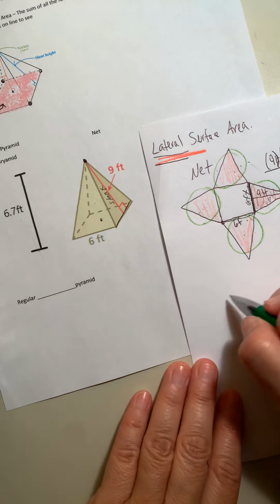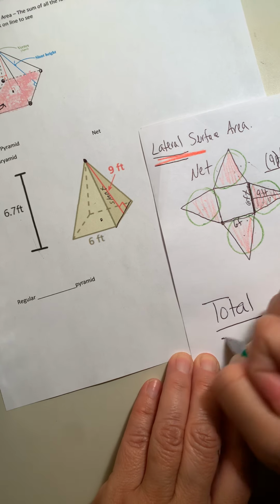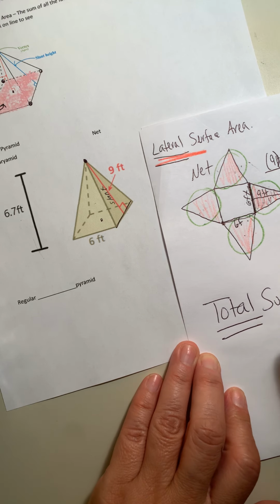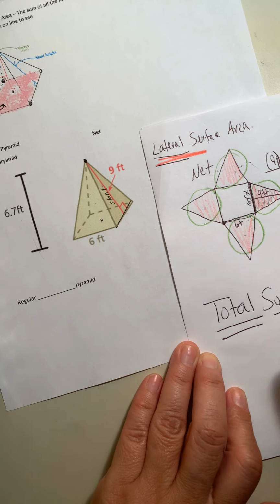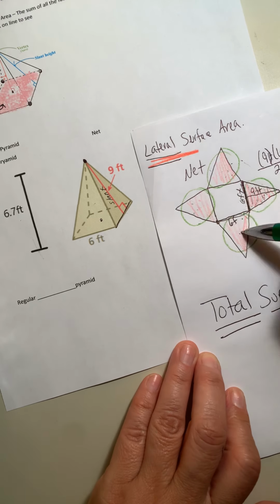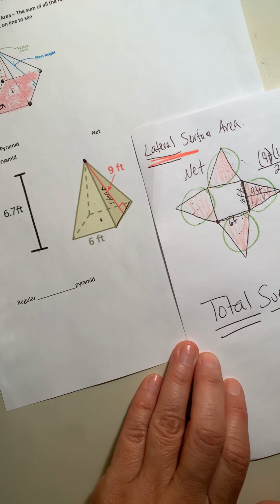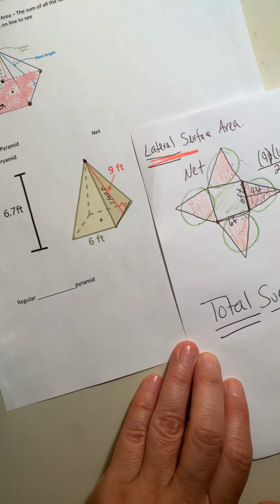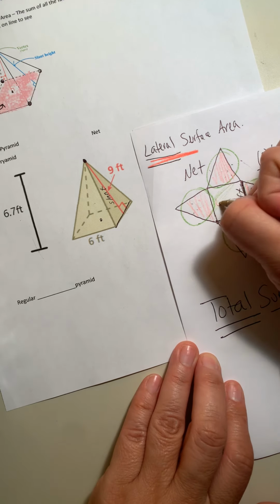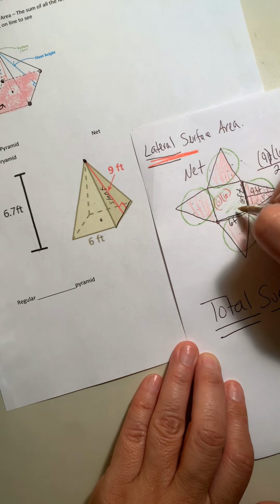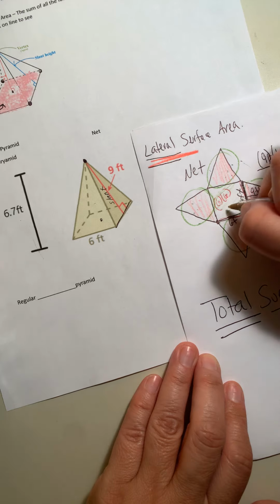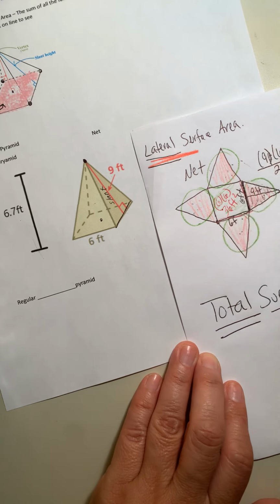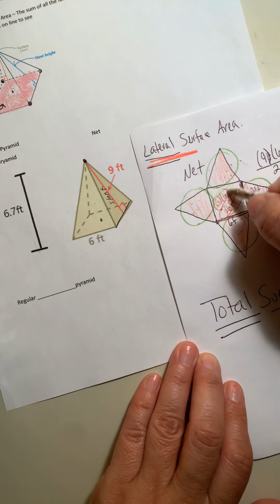Now I want to find the total surface area. So if I want the total surface area, that is the whole thing. I already have all of these. What am I missing? Good, I'm missing the base, this piece right here. So what's the area of that base? Well, it's a square, so 6 times 6, right? That's the way you find the area of a square, base times height or length times width. 6 times 6 is, good, 36 feet squared. So that's the area of this piece in here.